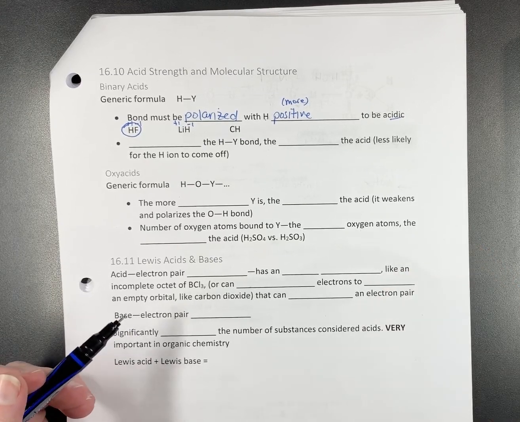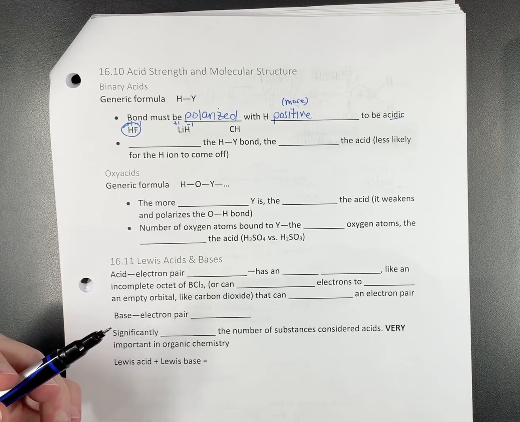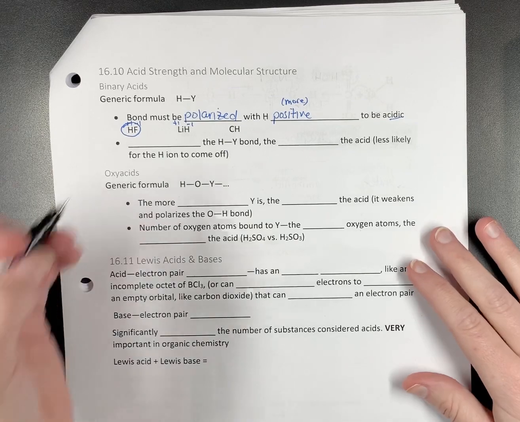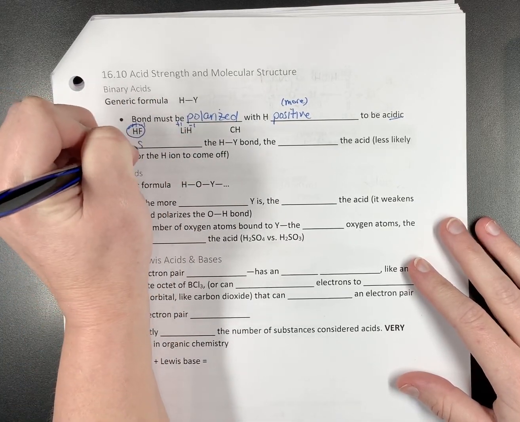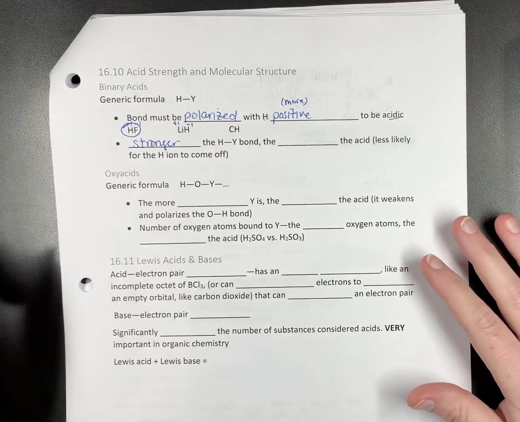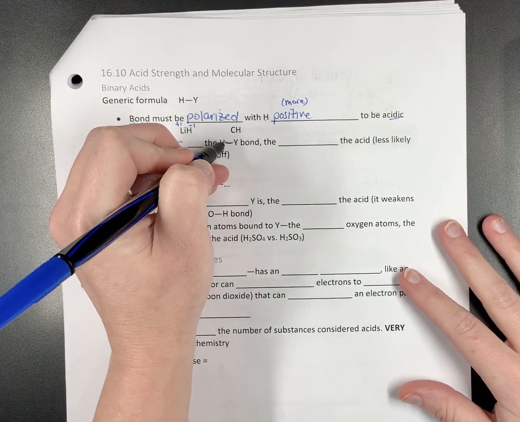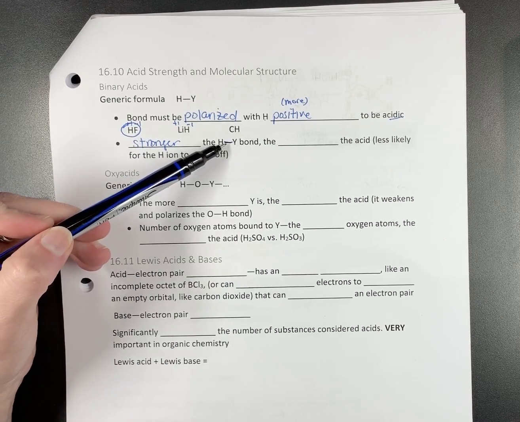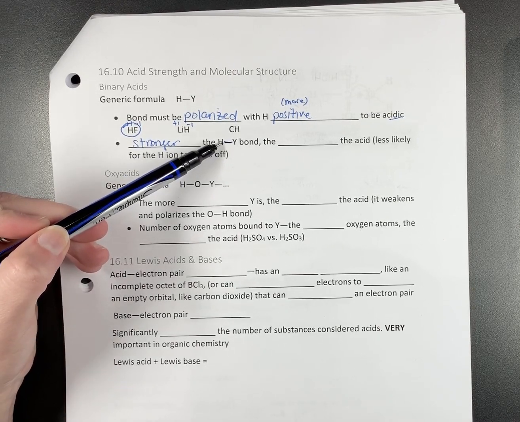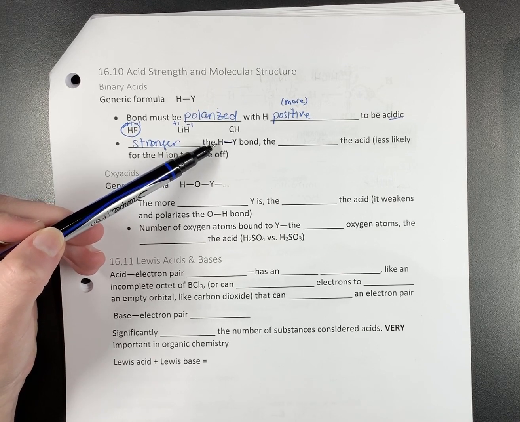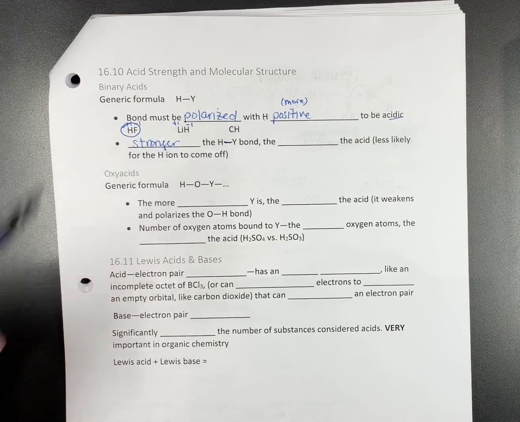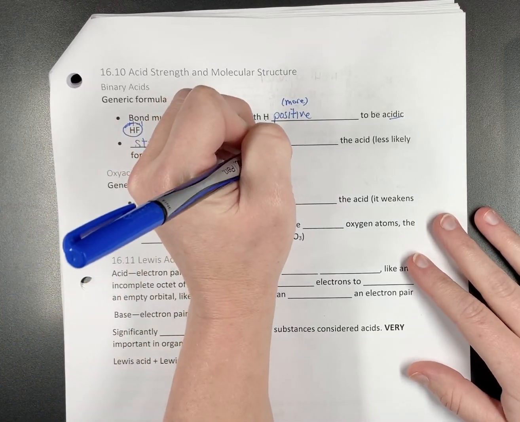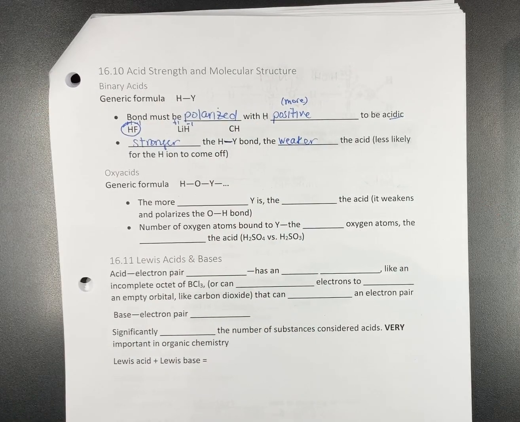And then you can look at the bond strength. Again, most of these you're probably going to have to look up the bond strength, which doesn't particularly help you very much. But if you have a stronger bond between these, so if this is a real strong bond, do you think that this hydrogen is going to want to come off? No, it's going to hold on to it. Exactly. So the stronger the bond between these two, the weaker the acid will be.